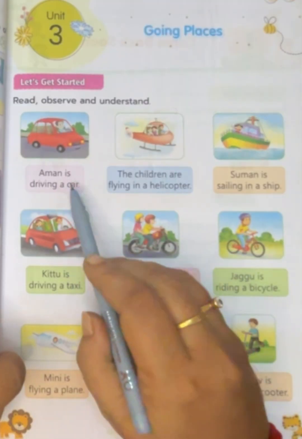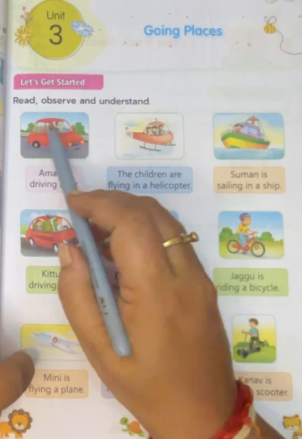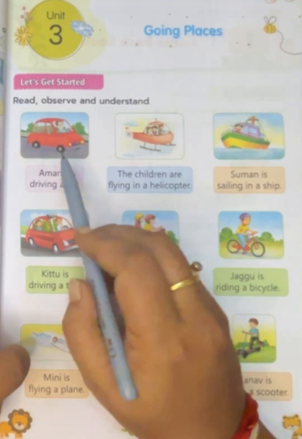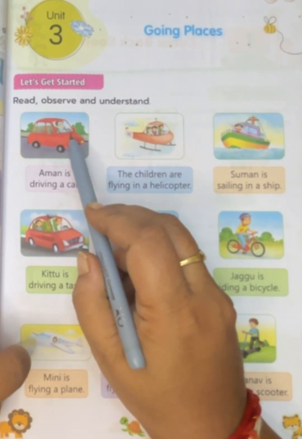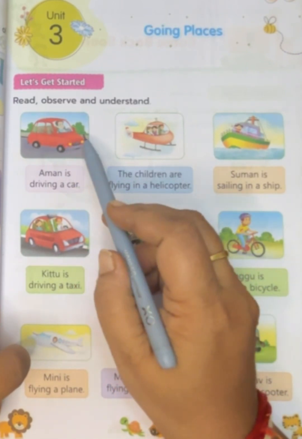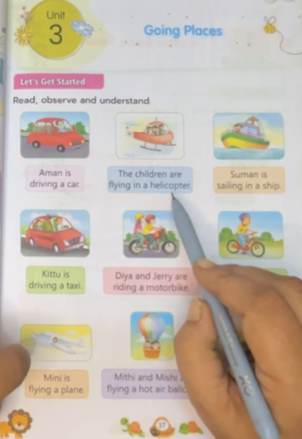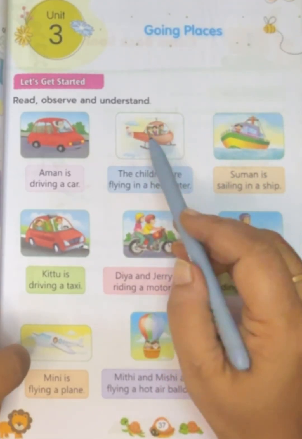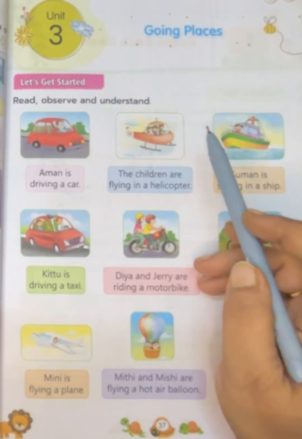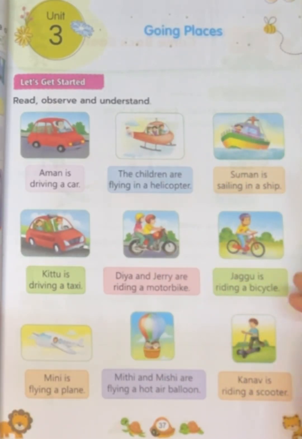Now, Aman is driving a car. See the picture, observe. Did you understand? Aman is the person who's sitting inside the car and he is driving it. Next, the children are flying in a helicopter. See, the children are sitting in the helicopter. They are flying in a helicopter, okay?